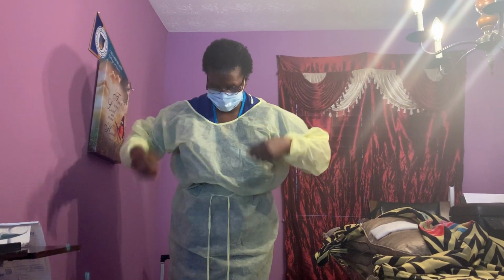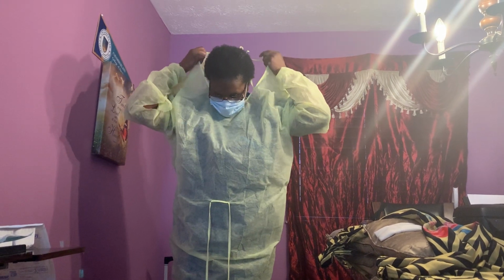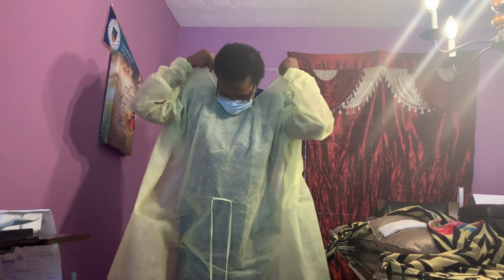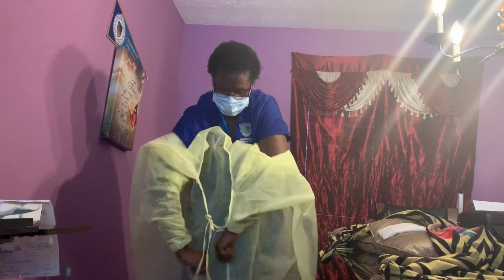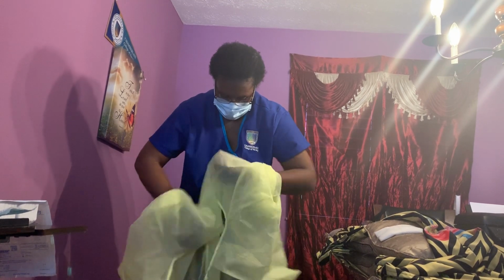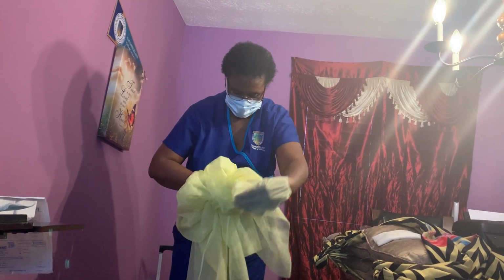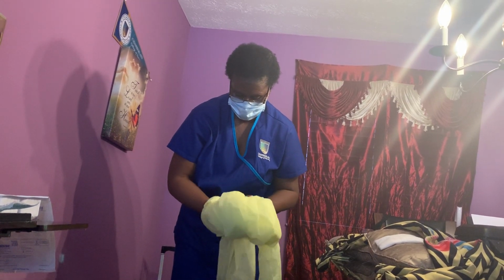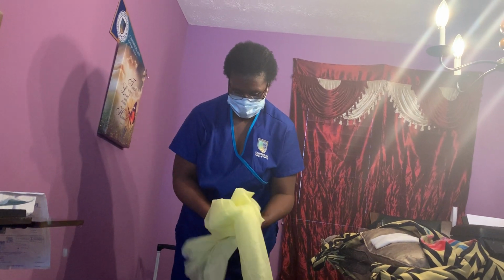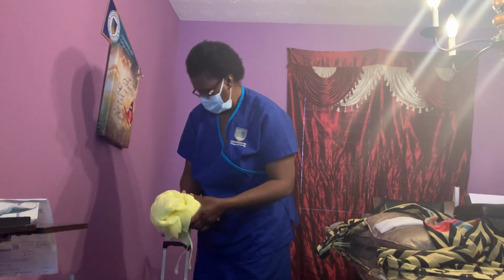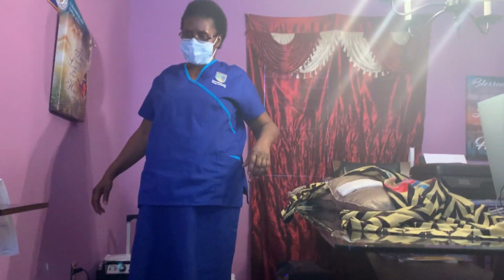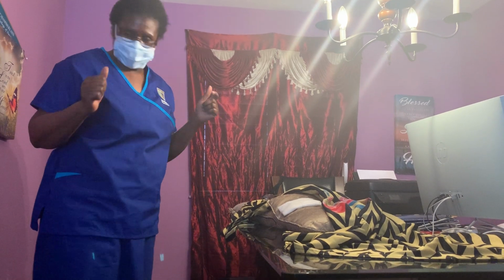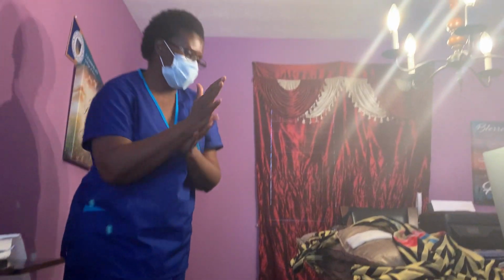gown out from the back first, then over the head. This is out here, over the head. And then I'm gonna shrug my shoulder and make sure I get it out without touching the outside coming in contact with me. And then wrap it around and trash. Now that is done, that brings me to the end of my dressing. I'm gonna do hand hygiene.